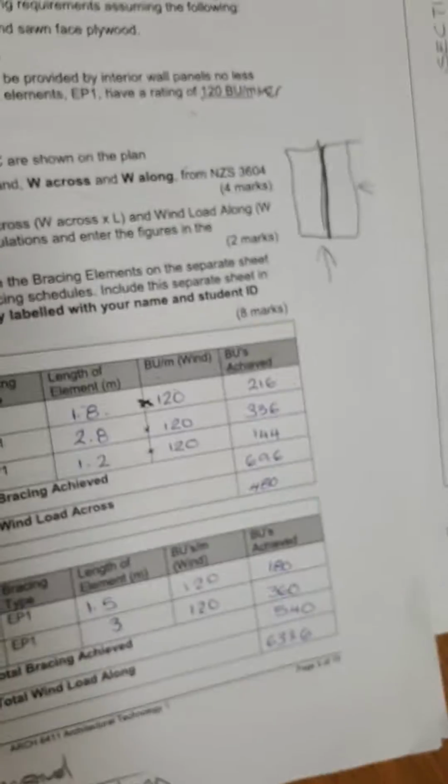Right. And what do we do next? Then you go to line B. We do the same process? Do the same process.